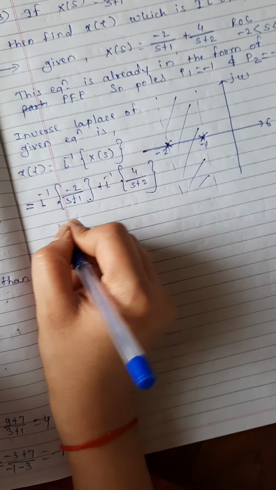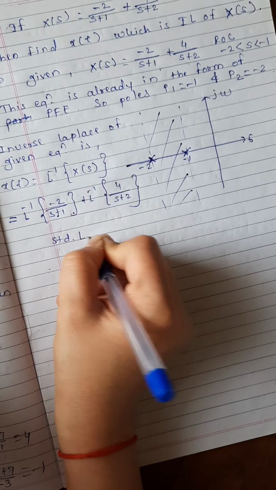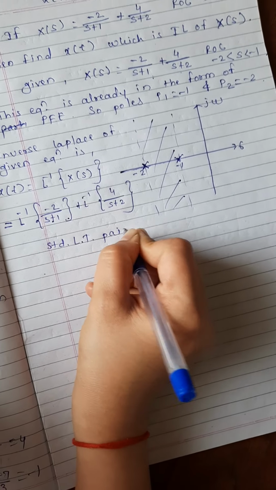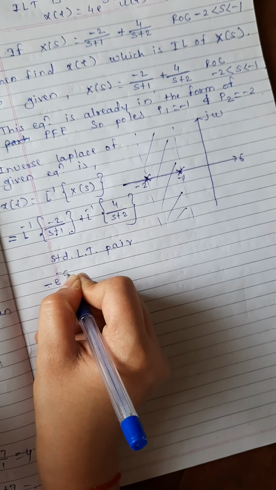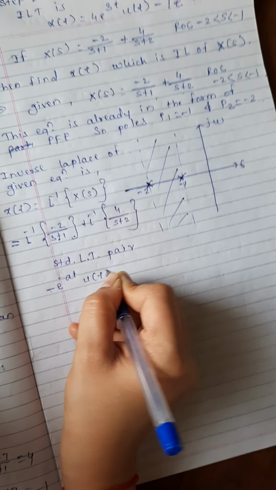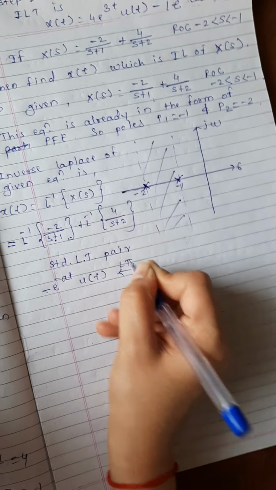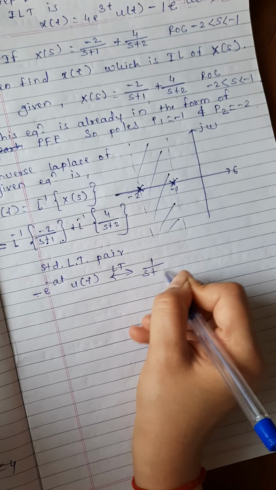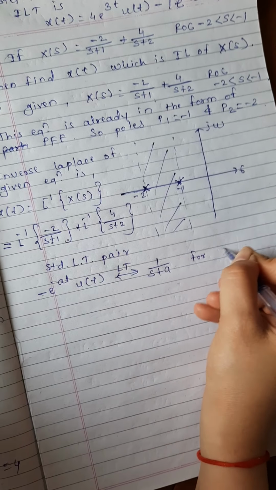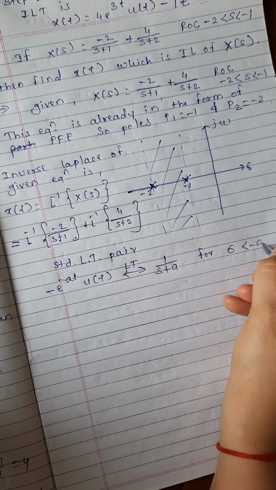Now we have a standard Laplace transform pair: -e^(-at)u(-t) has Laplace transform 1/(s + a) for sigma less than -a.